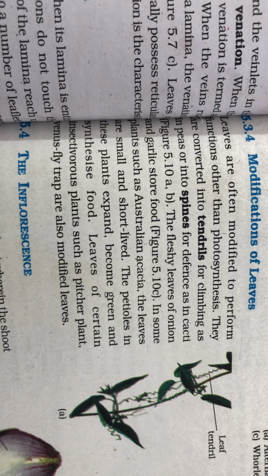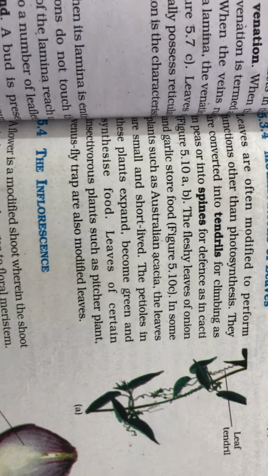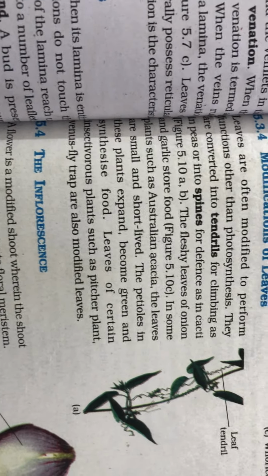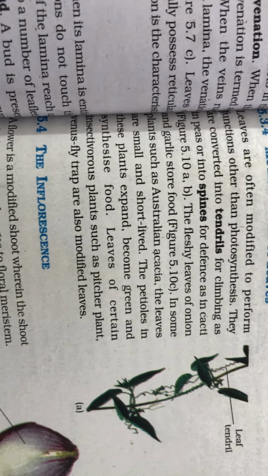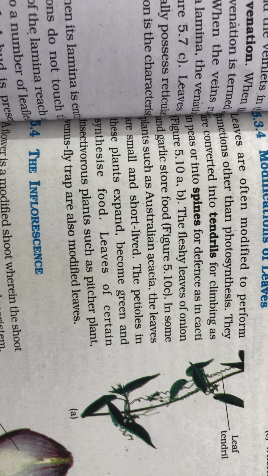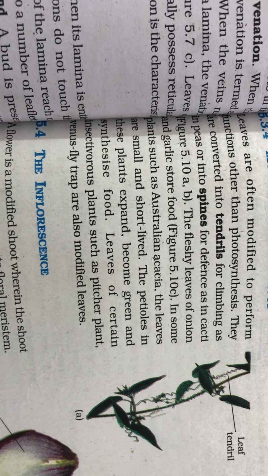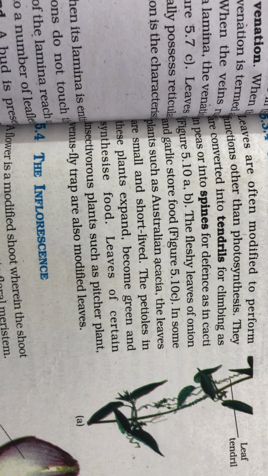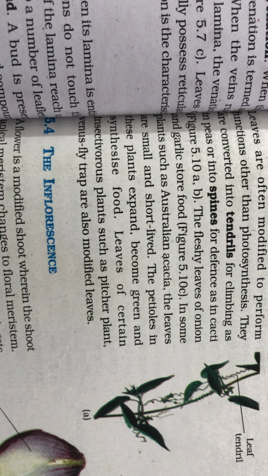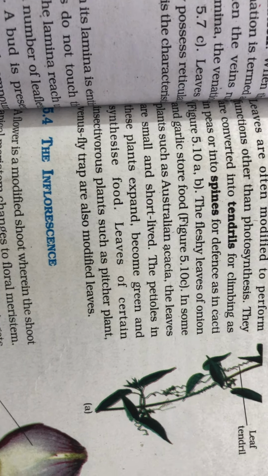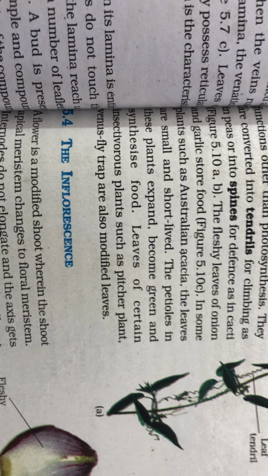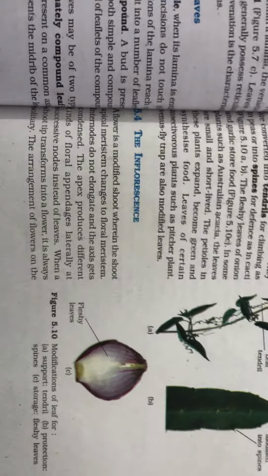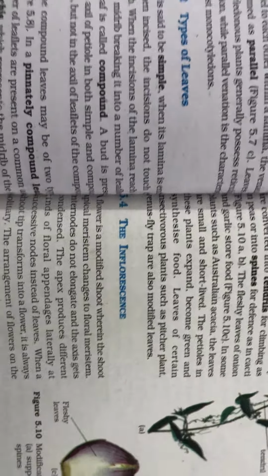The fleshy leaves of the onion and garlic store food. Another one is storage of food. If we give an example, onion and garlic, the fleshy leaves all together store food, right? In some plants such as Australian acacia, the leaves are small and short. The petiole in this plant expands, becomes green and synthesizes the food. Leaves of certain insectivorous plants such as pitcher plant and Venus flytrap are also modified leaves. So pitcher plant leaves are modified for taking food as well.